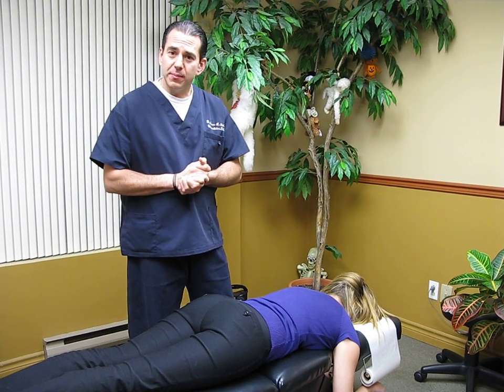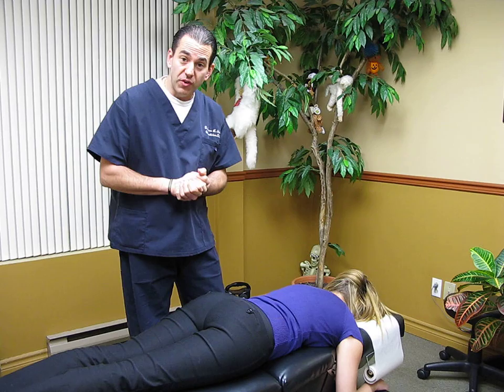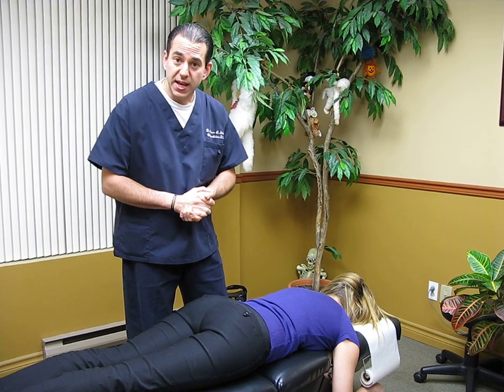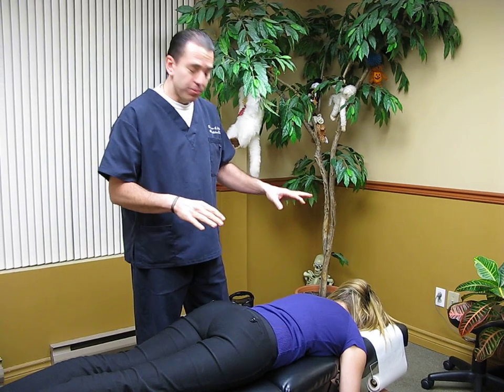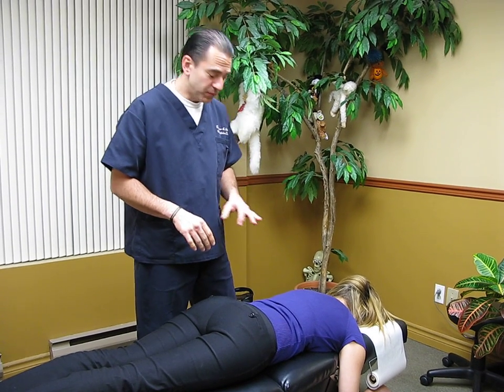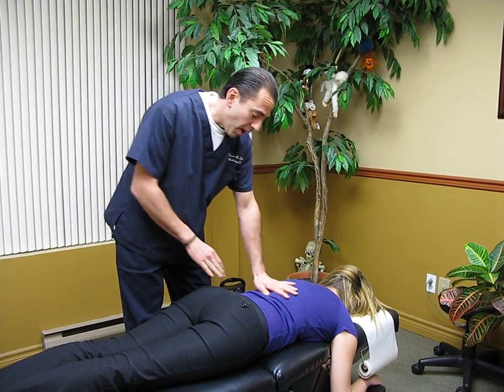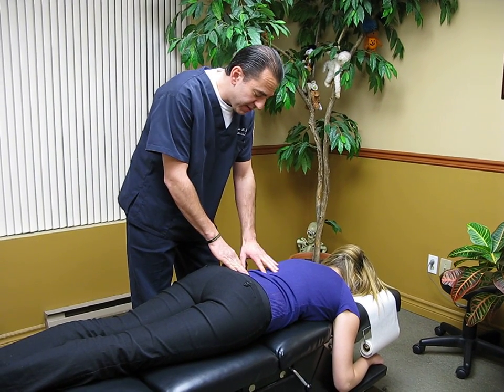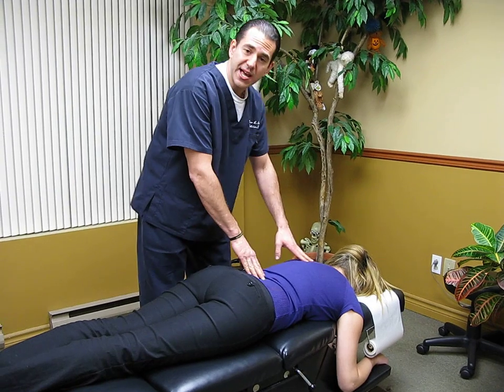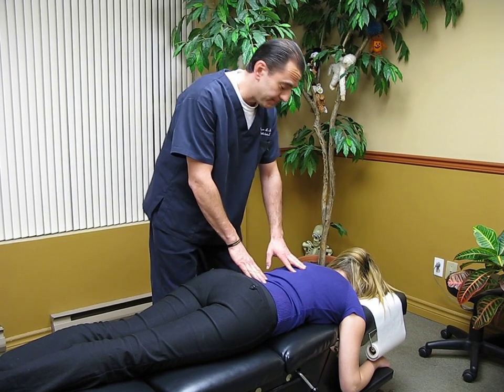We're going to be talking about a very important subject today that involves spinal restrictions and its impact on your health. So typically, when we perform a spinal evaluation, we like to have our patient lie on their belly, and we're going to systematically go from one vertebrae to the next to determine and to assess proper spinal mobility.